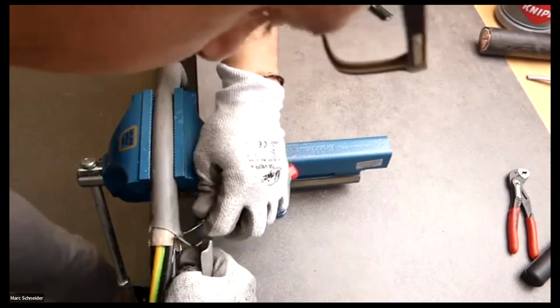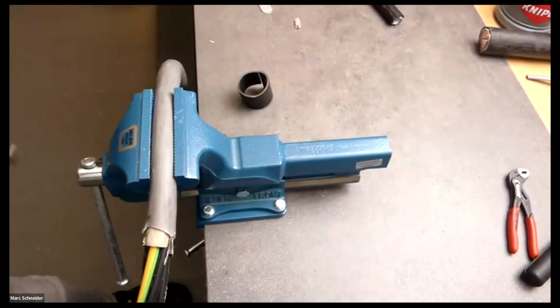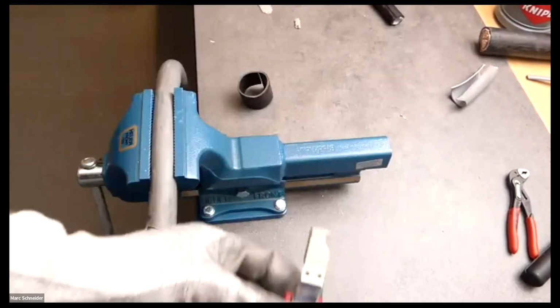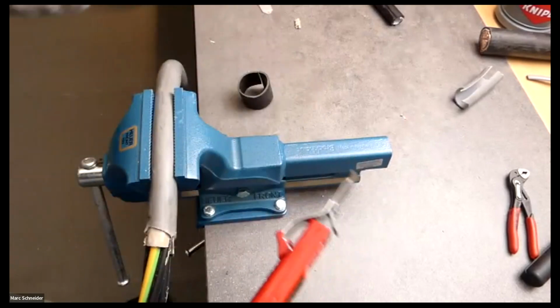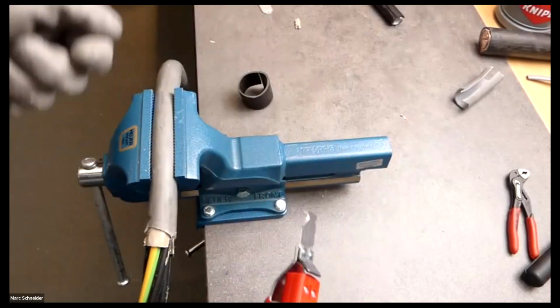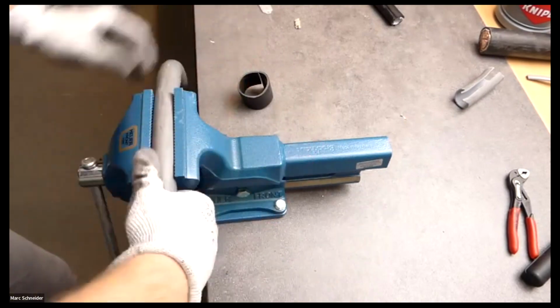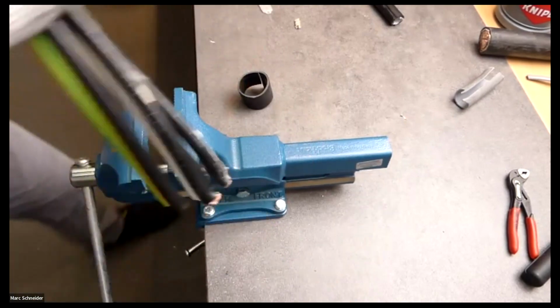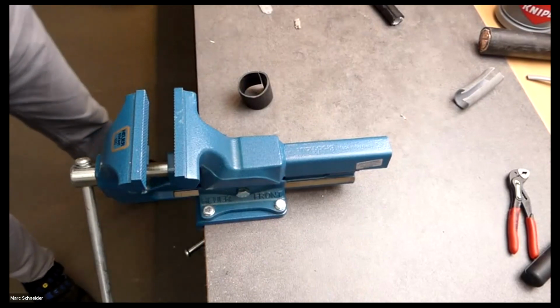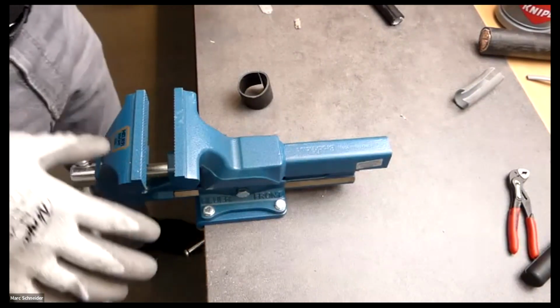And again, the big trick is not to cut, just scratching and bending. This is important for your work. It always depends on the material of the cable.